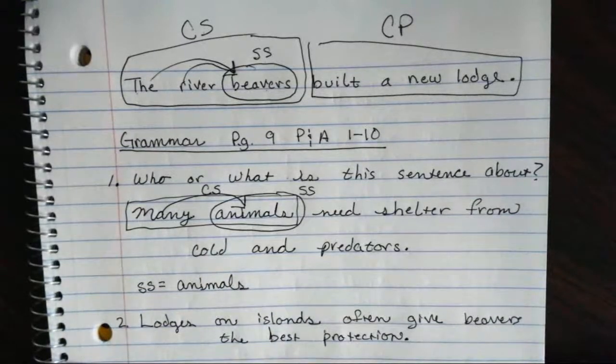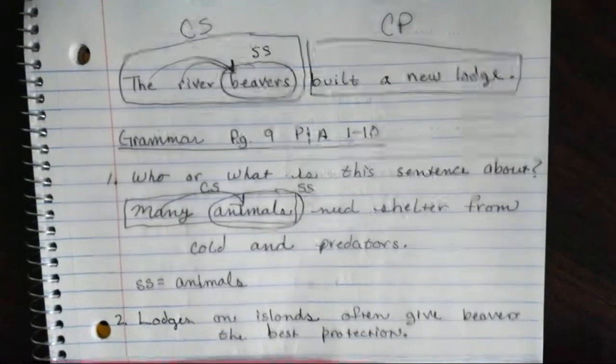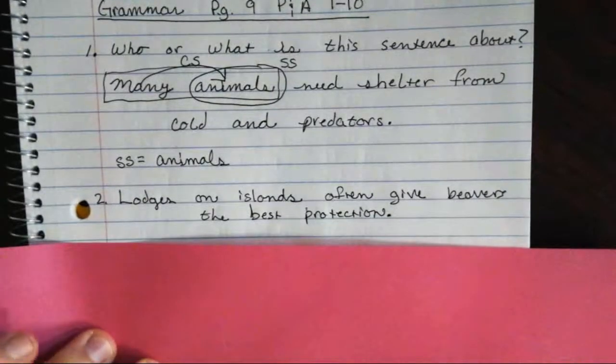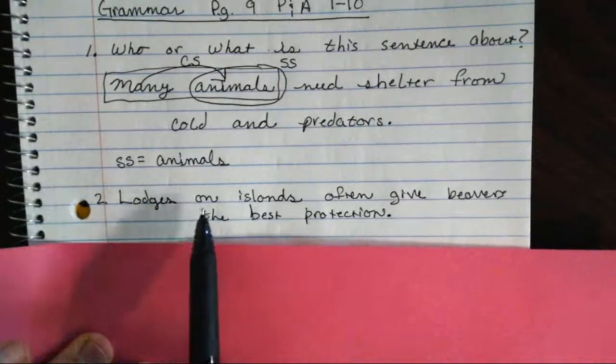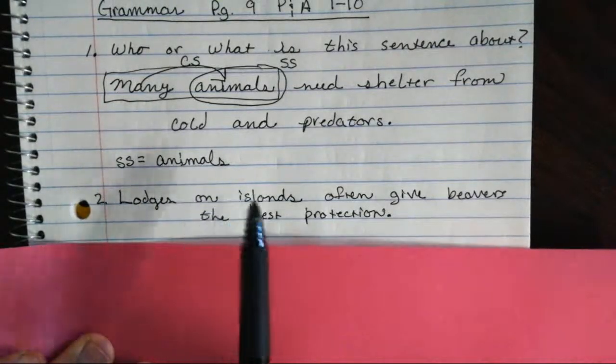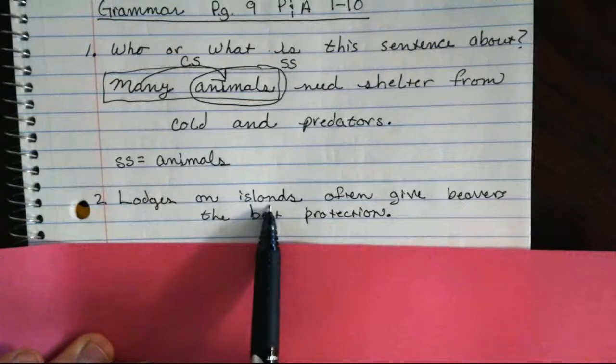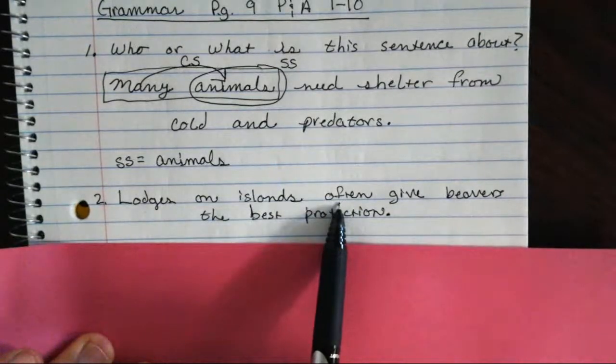So you don't need to write this down for your exercises. I'm just doing this for this video. But you want to ask yourself, who or what is this sentence about? So let's just go down the list, and I won't say yes or no. You tell me in your head, yes or no. Is this sentence about lodges? Is it about on? Is it about islands? Or is it about often?